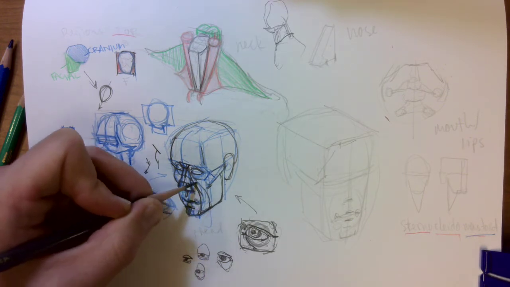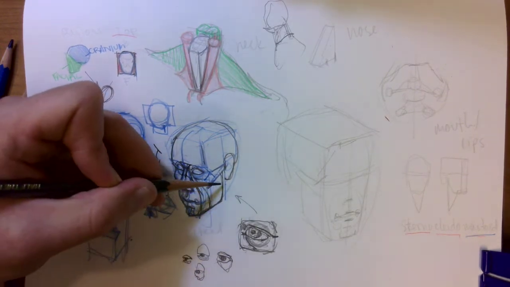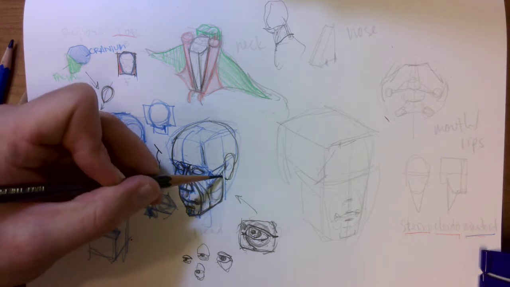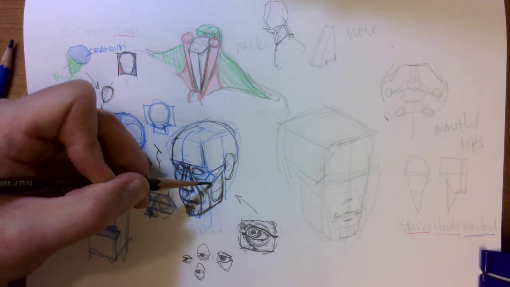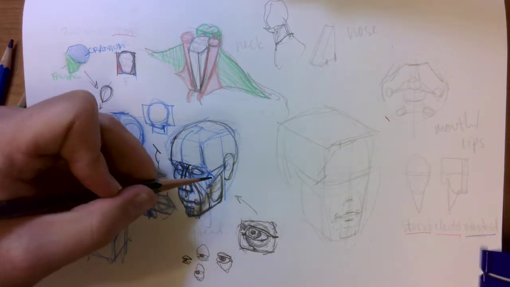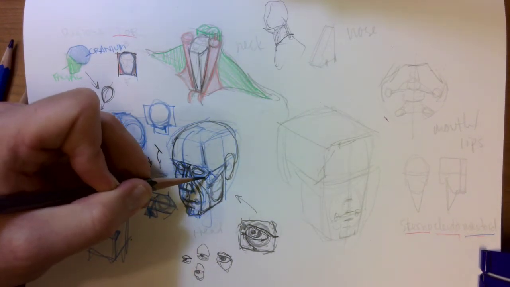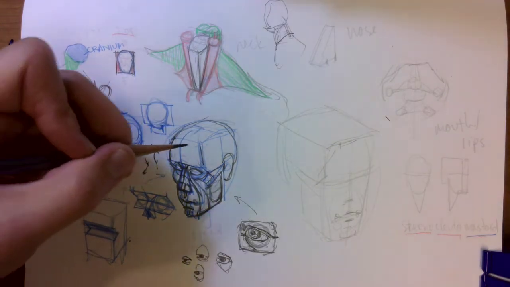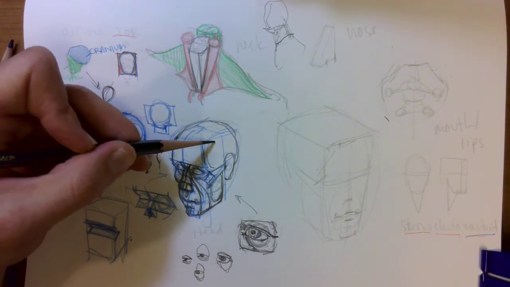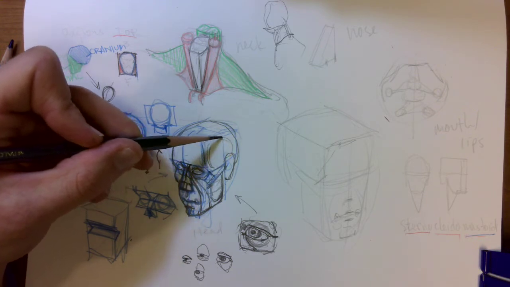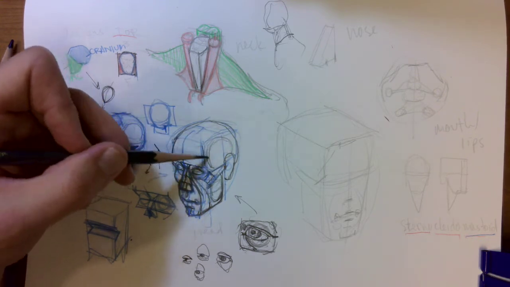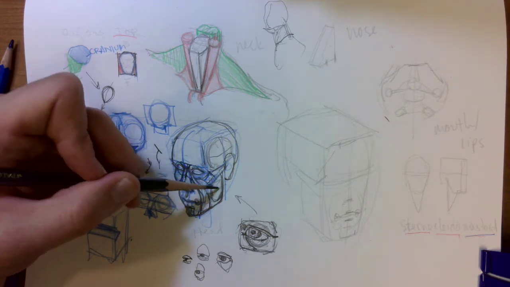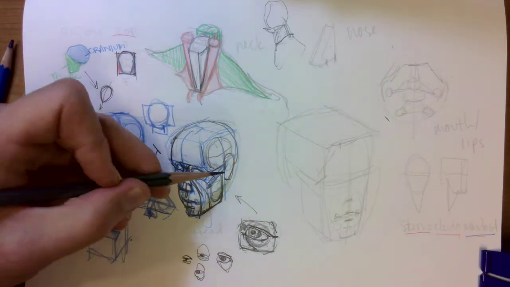This is kind of that jowly form. And then the cheek, we have a large muscle here as well. And this area is going to be pretty bony. And then associated with the temporal bone, we have the temporal muscle here, which you'll see move when people open and close their mouths.